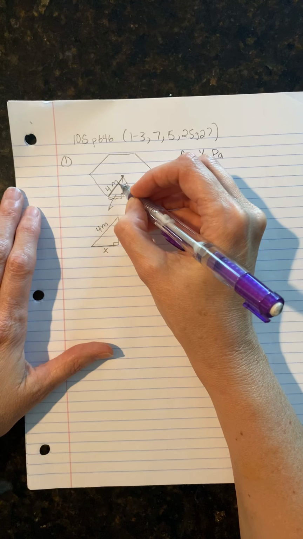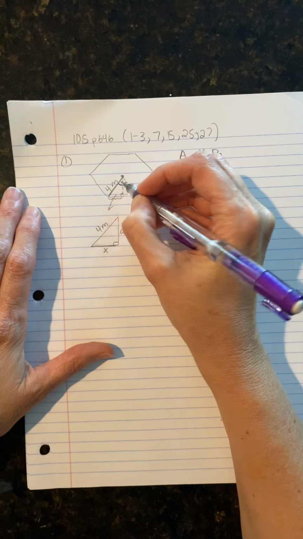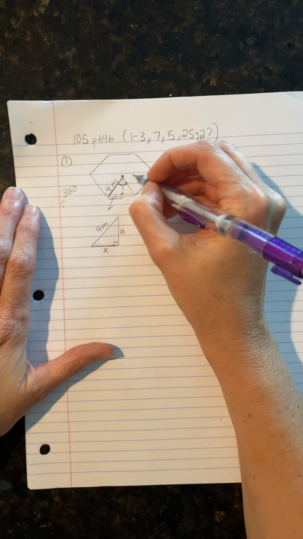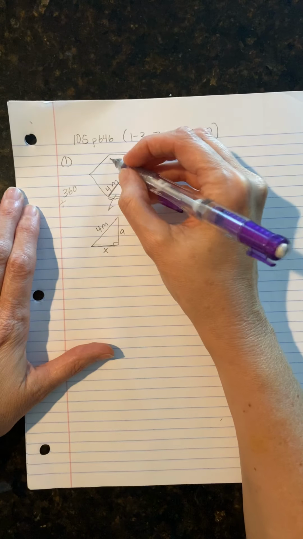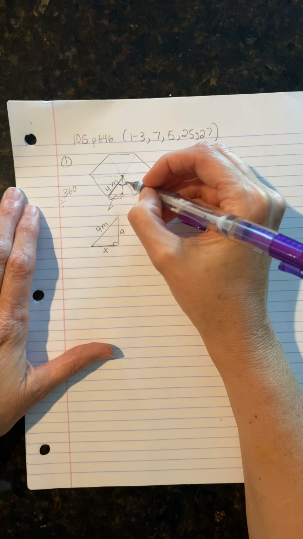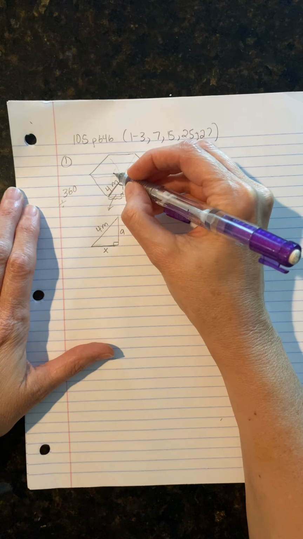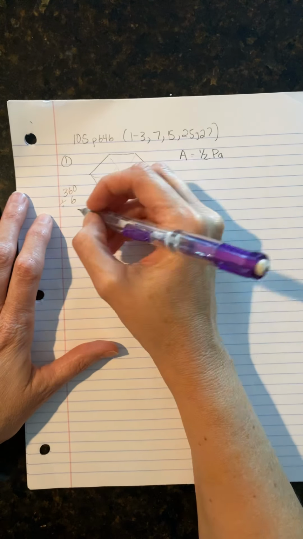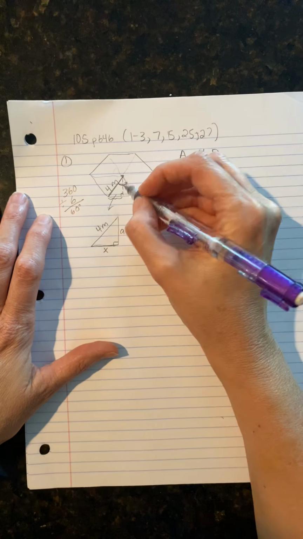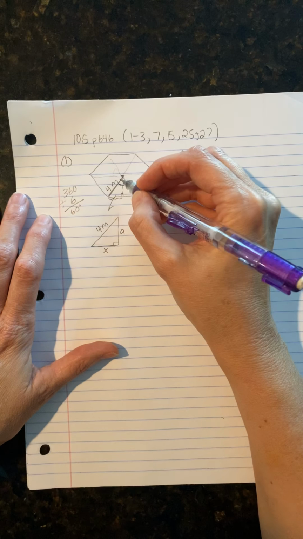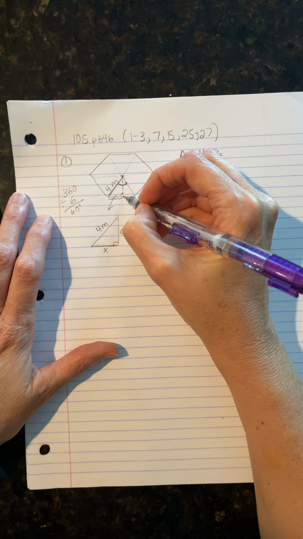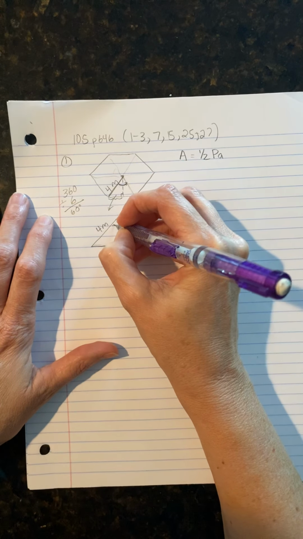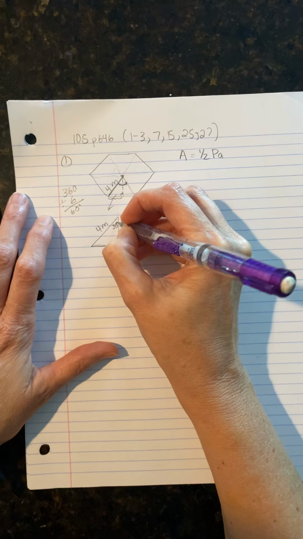So this whole angle right here, the central angle, is 360 divided by how many of these angles there are. And there are 1, 2, 3, 4, 5, 6 of them, the same as the number of sides. It'll always be the same as the number of sides. So that is 60 degrees. That's this whole central angle. When you draw in the apothem, it splits that 60 degrees into 30 and 30. So this angle is 30.